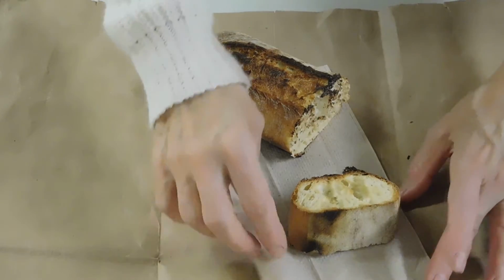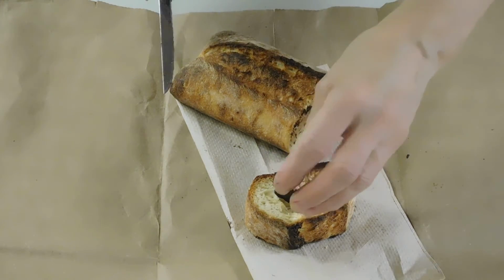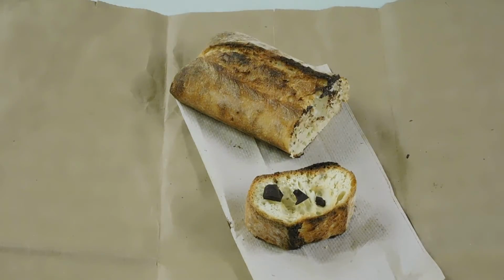So our second delicious treat involves toast. So I have toasted a baguette, dark, but I'm okay with that. So we're going to take that second pile of pieces of chocolate we had, and we're just going to set those on top. And you don't need a lot.